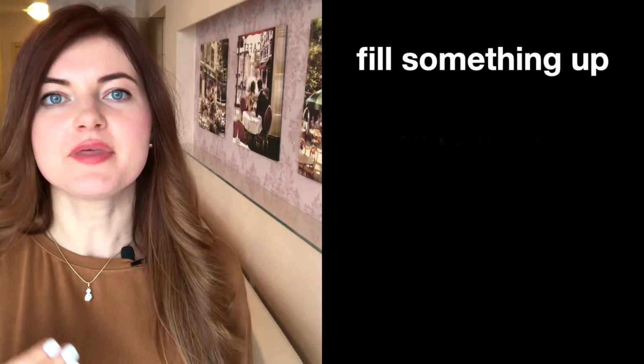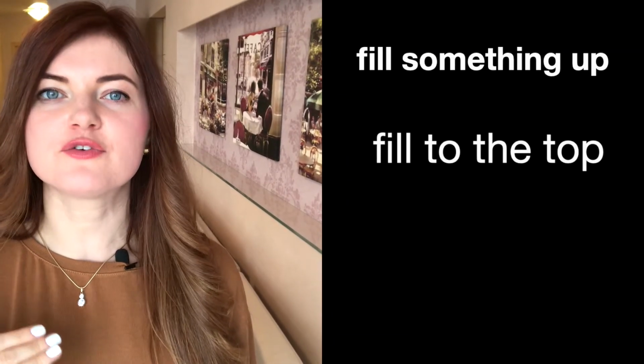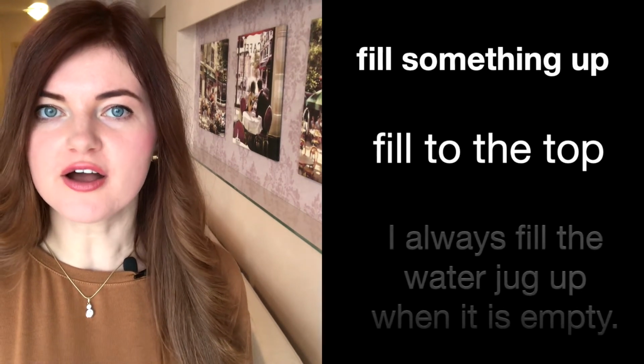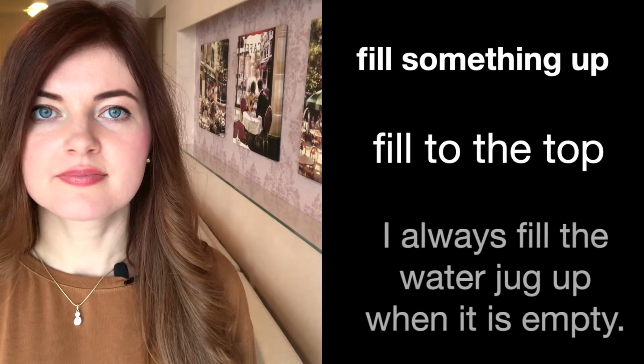To fill something up, it basically means to fill it to the top. For example, I always fill the water jug up when it's empty. So it basically means to make something full, a cup, or even a gas tank.